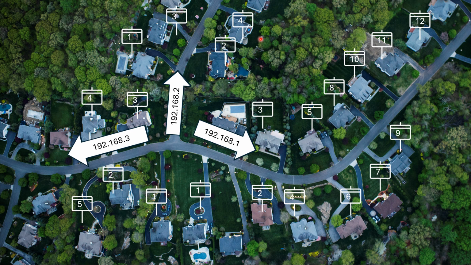So if someone wants to send a packet to home number 1, this one, in the network 192.168.1, then its address will show as 192.168.1.1, where the last number 1 indicates the host address, and the first three numbers separated by dots indicate the network, or the street in this case. Remember that here we are talking about an IPv4 class C address.